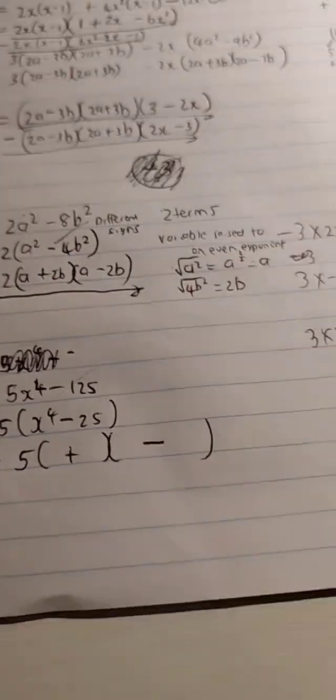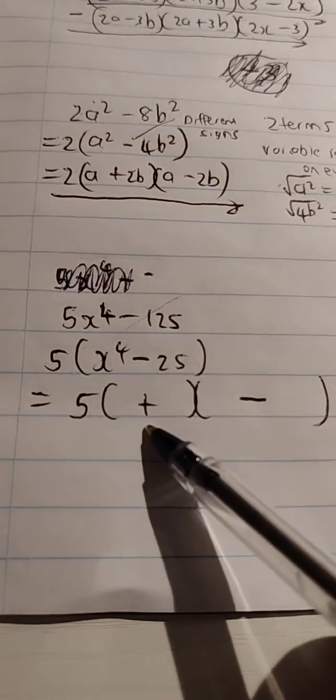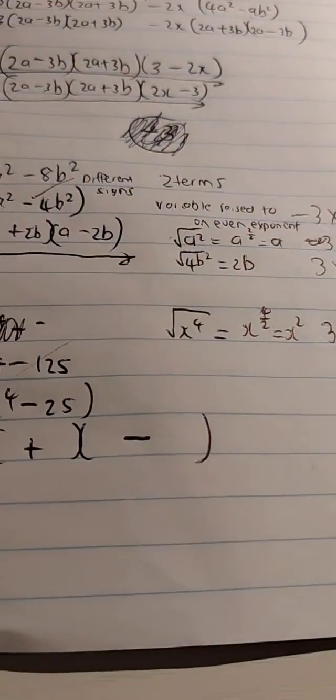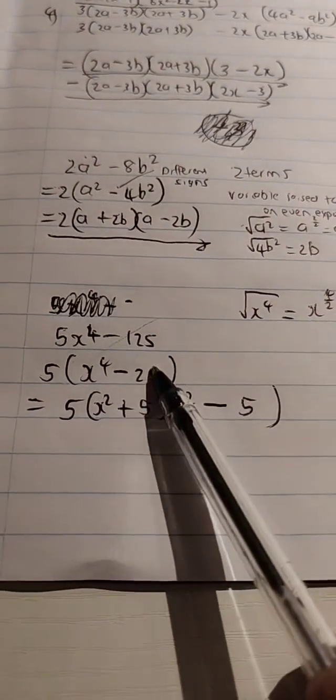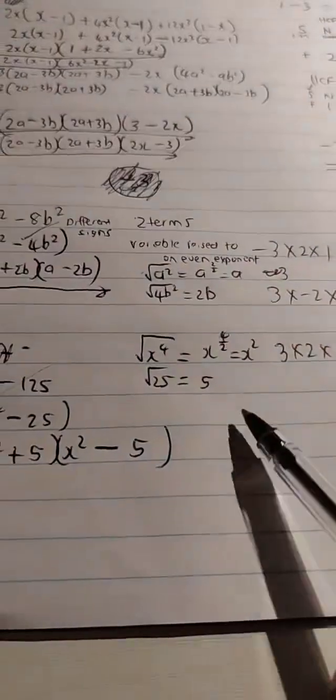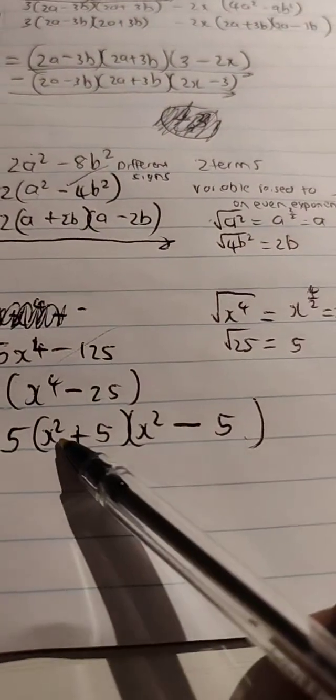Then what do we do for what's inside the bracket? We take the square root of x to the power 4, which is x to the power 4 divided by 2, which is x squared. So now we are going to have x squared plus 5, x squared minus 5. The reason we have 5 on the other side is because the square root of 25 is 5.